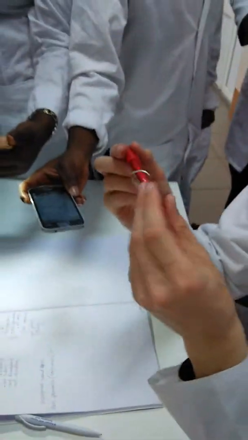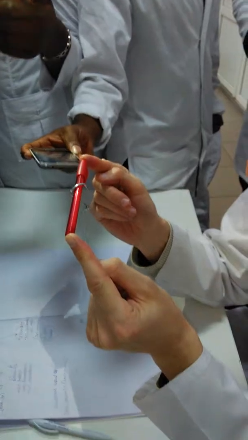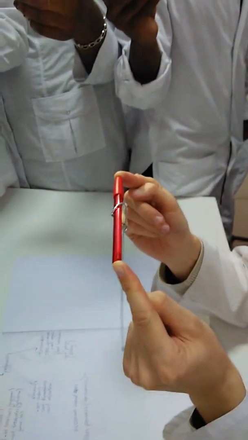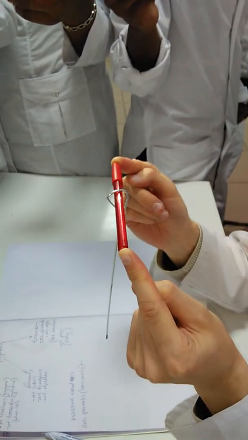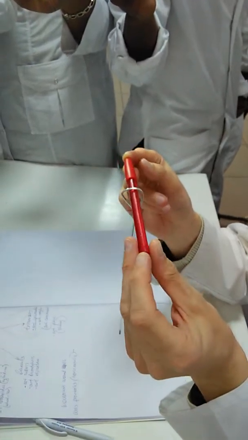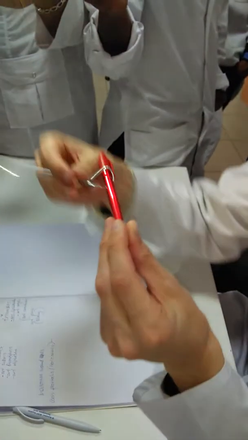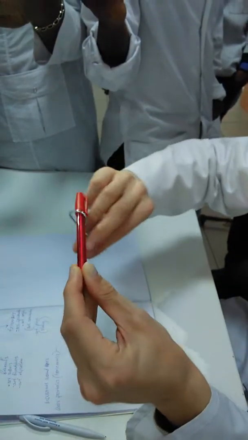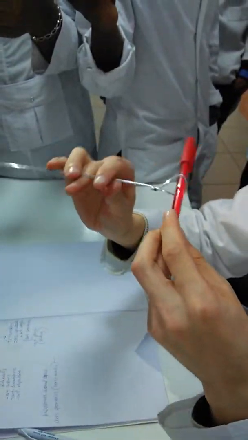Around this axis, what movement can be observed? Look, what does it mean around? It means round. This way, another way.